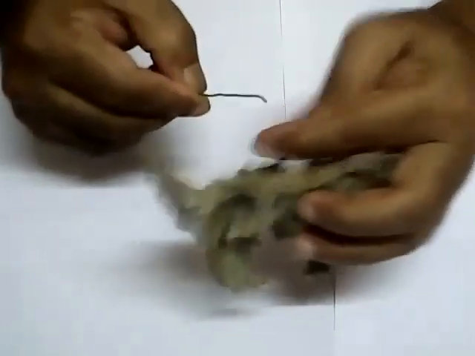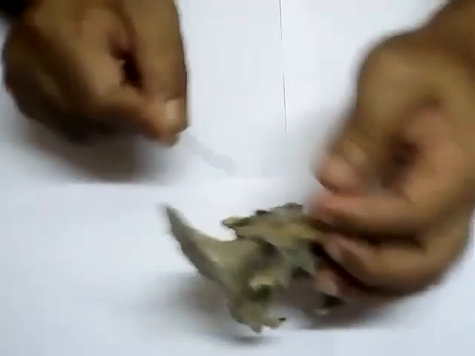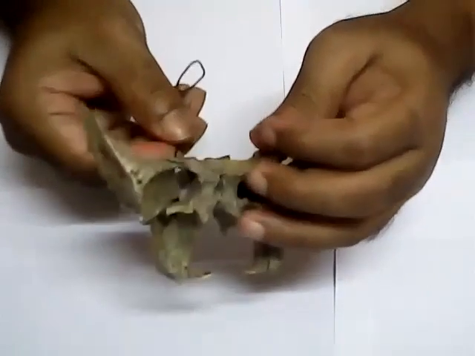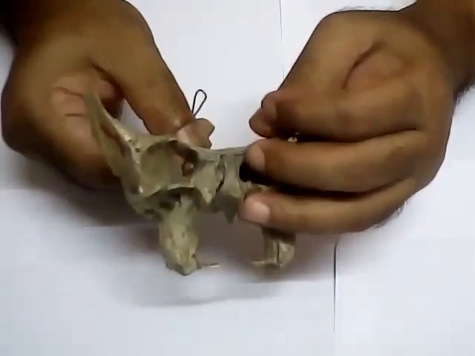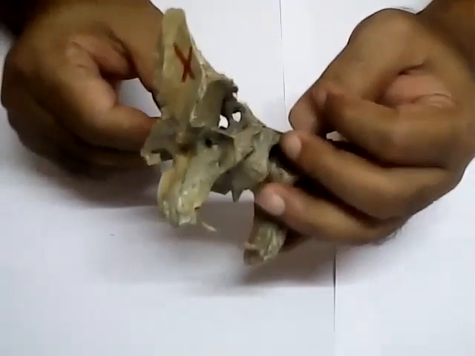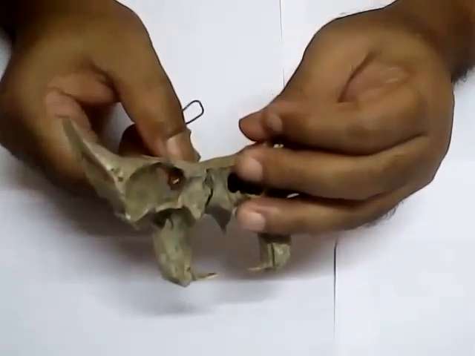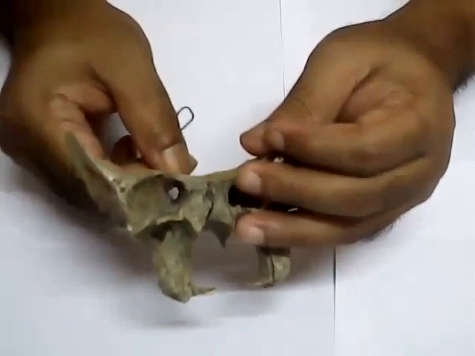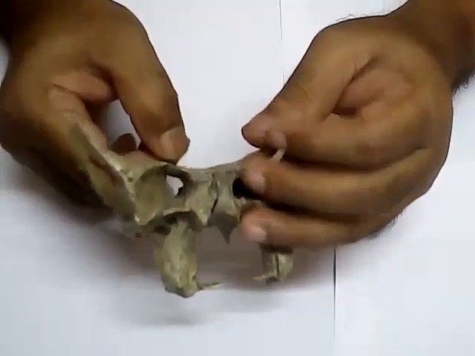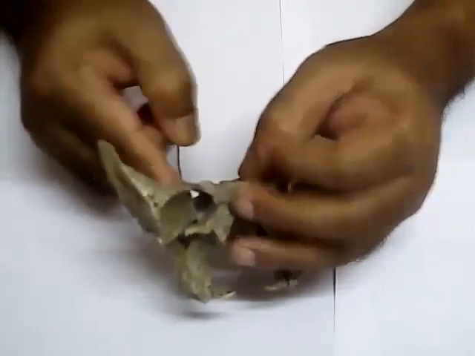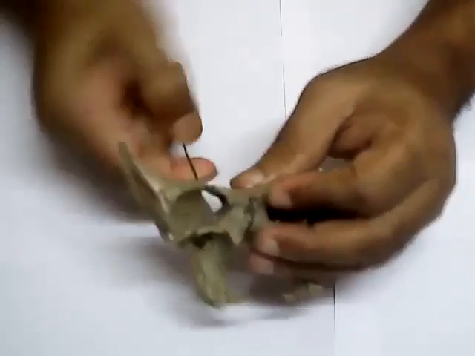I'm trying to put this probe through the foramen rotundum, and it will come out anteriorly. See, this is coming out anteriorly. It is difficult to demonstrate minute structures in bone, but this is the maxillary nerve which is passing through it.